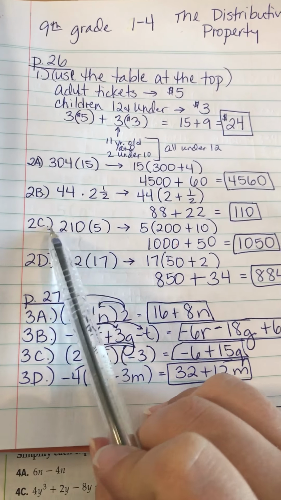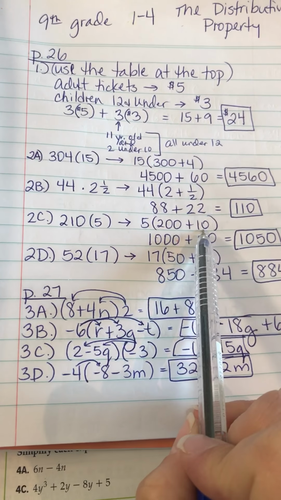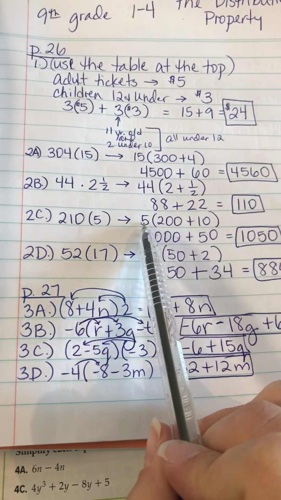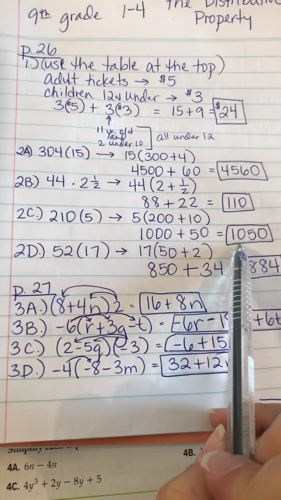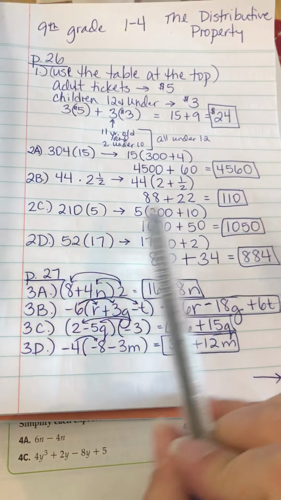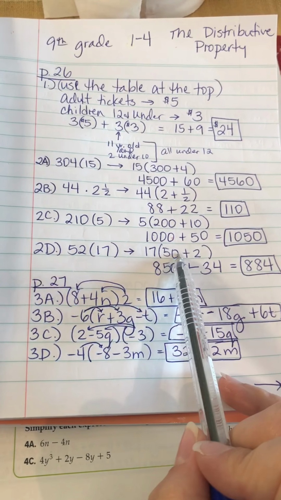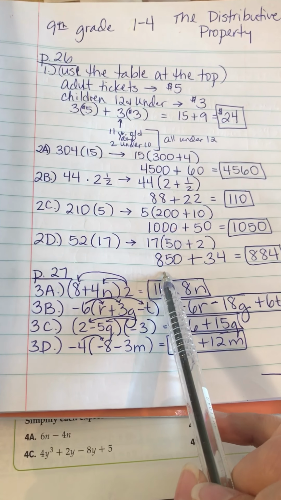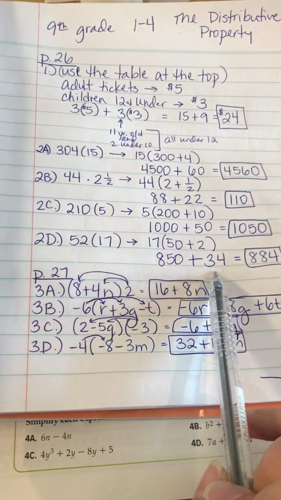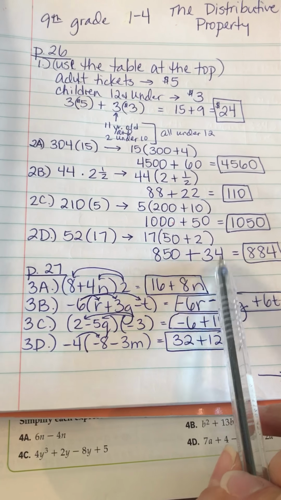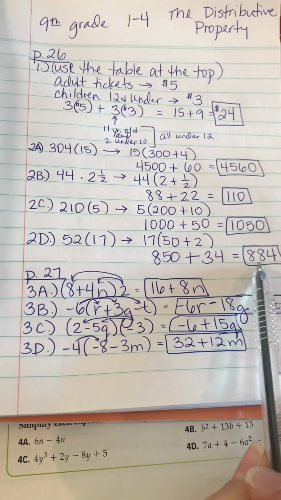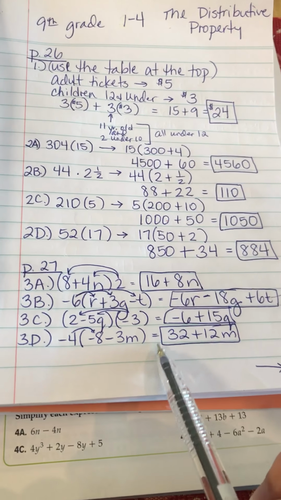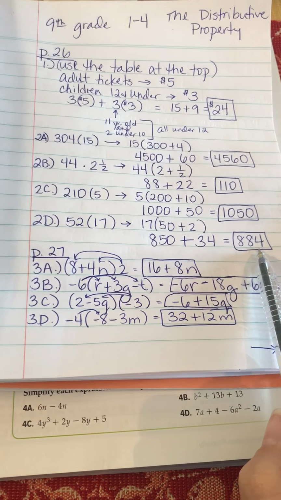This one I've separated 210 into 200 plus 10. 5 multiplied by 200 is 1,000. 5 multiplied by 10 is 50. So 1,050 would be my answer. 52 is the same as 50 plus 2. So 17 times 50 is 850. 17 times 2 is 34. And then these are pretty easy to add. 0 and 4 is 4. 5 and 3 is 8. And then 8 for my 884, for my answer.